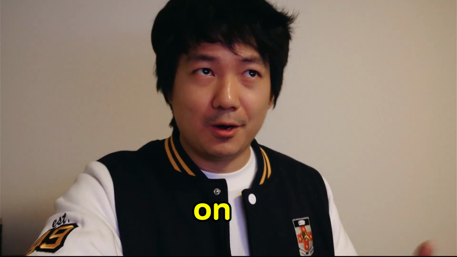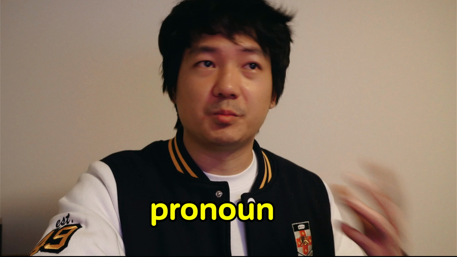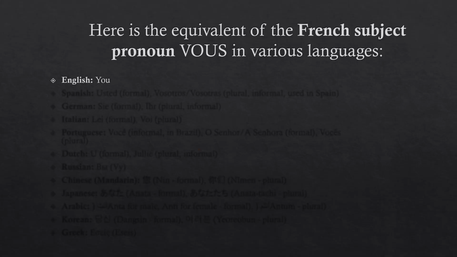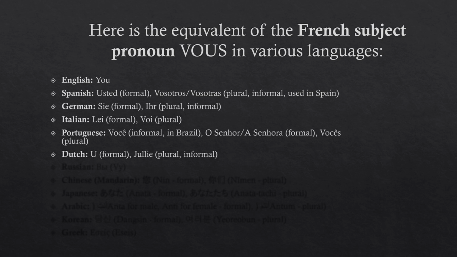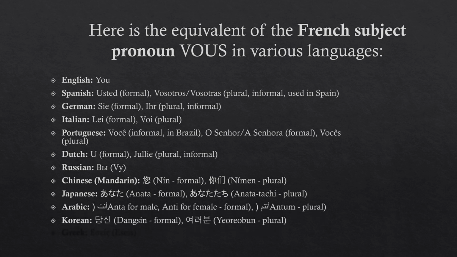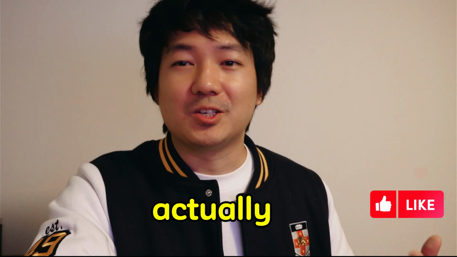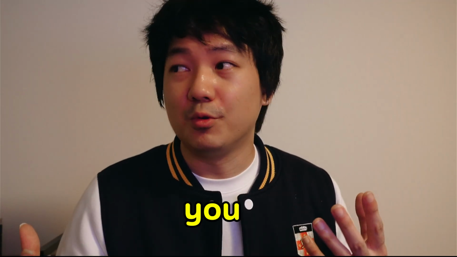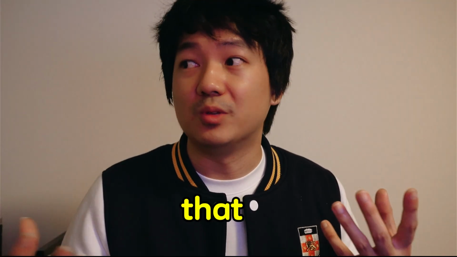I'm going to put here on the screen equivalents of the subject pronoun vous in various languages, such as English, Spanish, German, Italian, Portuguese, Dutch, Russian, Chinese Mandarin, Japanese, Arabic, Korean, Greek, but I'm pretty sure there are many more other languages that actually differentiate between you for one person and you for a group of people, or maybe a you that is formal and a you that is informal.